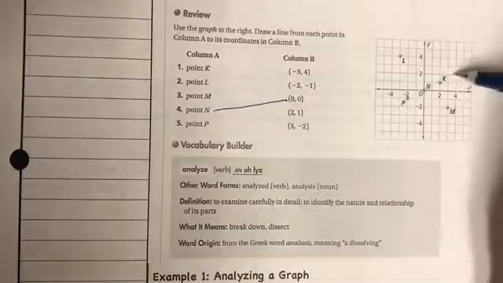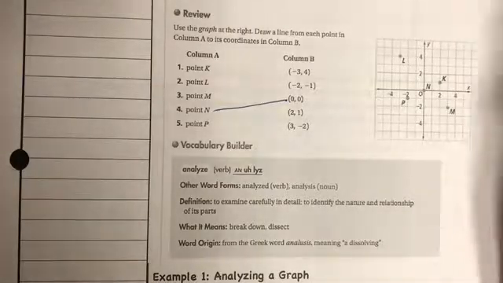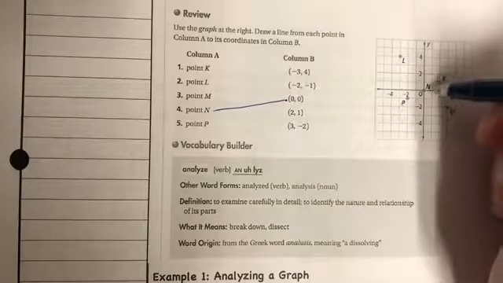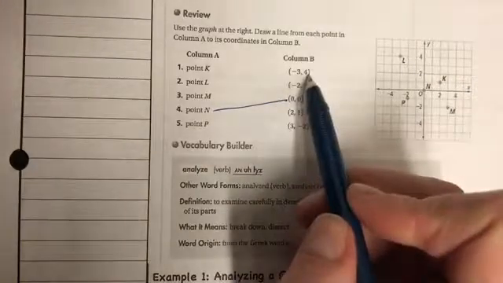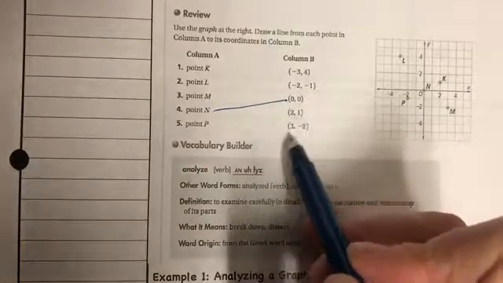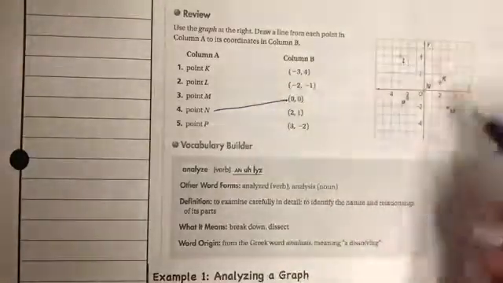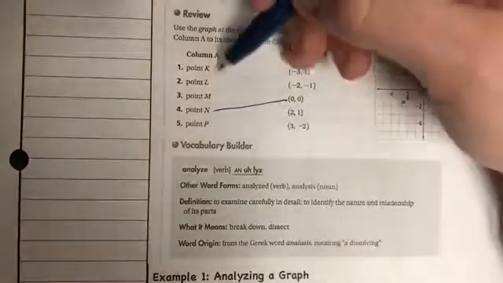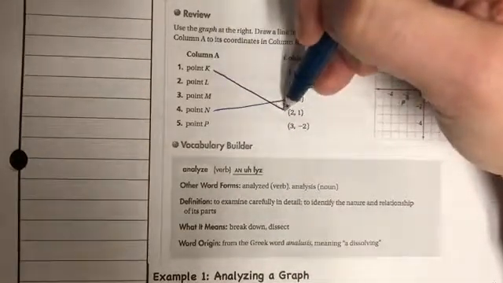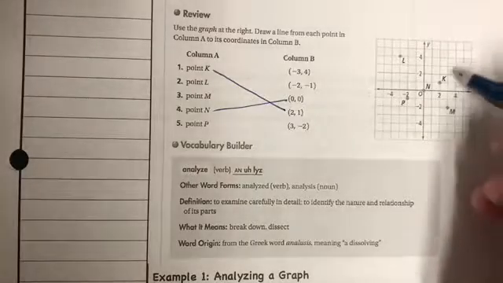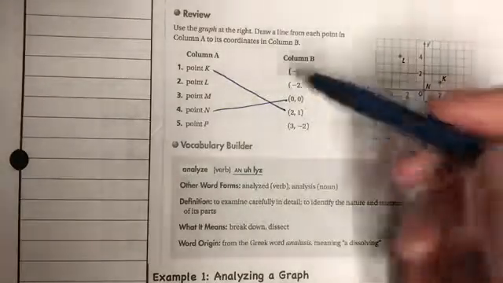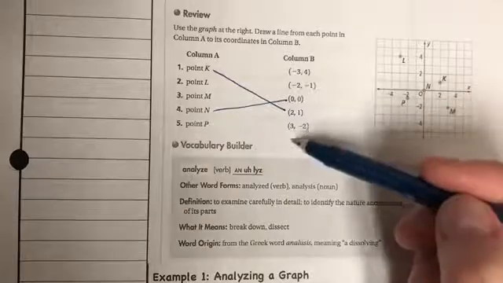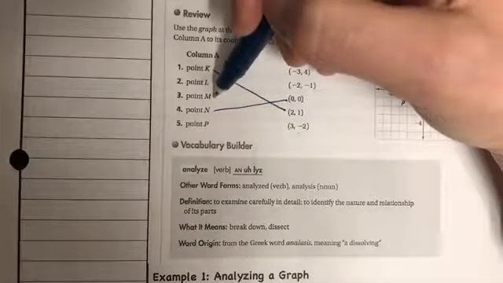Then I'm going to start with this value that's in a positive, positive. I know that quadrant 1 has a positive, positive. So I have a negative, positive, a negative, negative, positive, positive, positive, negative. The only one that K can be is 2, 1. M is in a positive, negative, so that would be this 3, positive, negative.